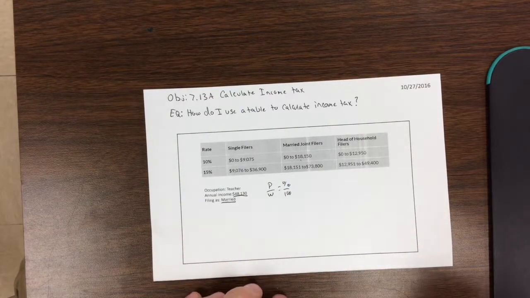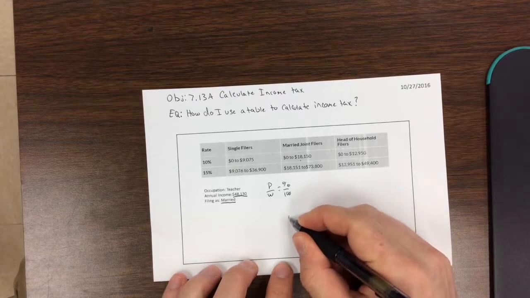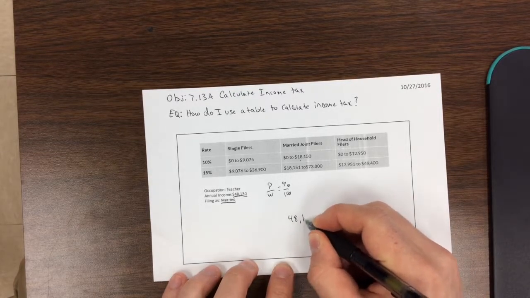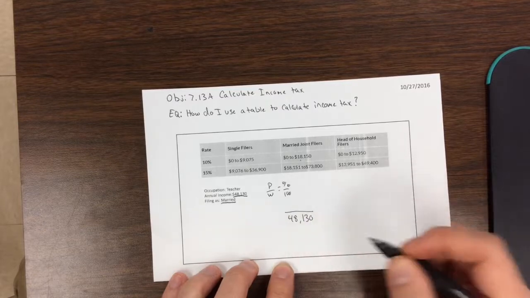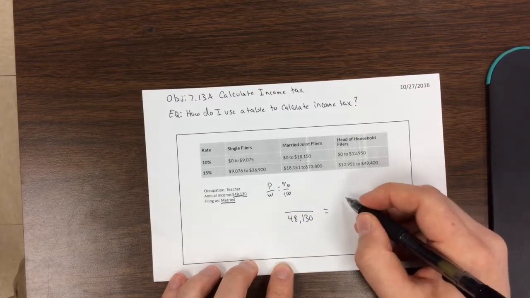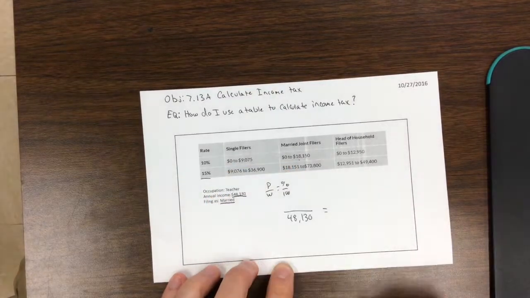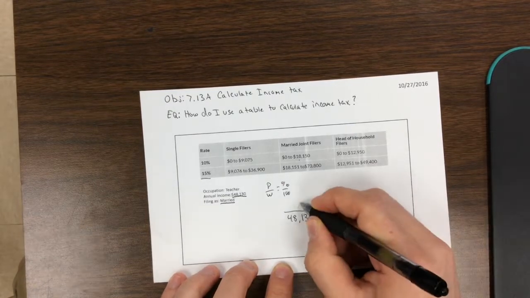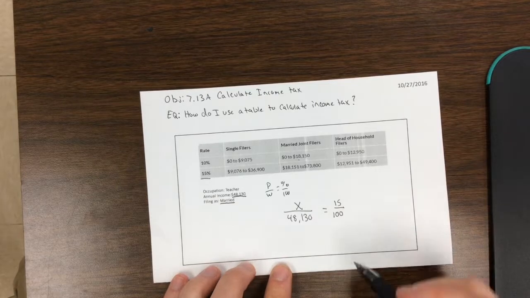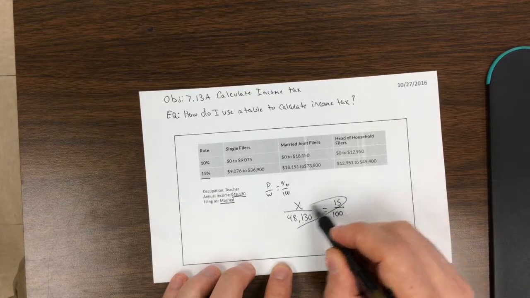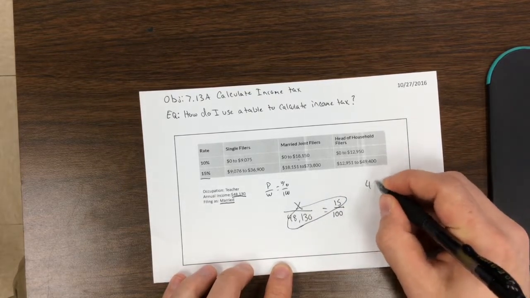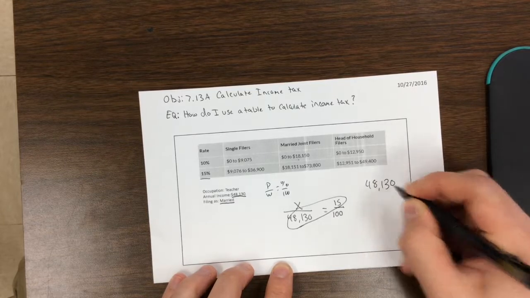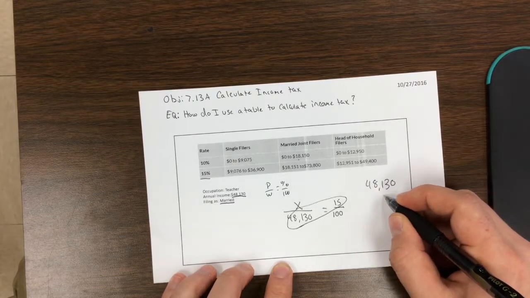Our whole would be the amount of income, so 48,130. Our percent is 15% right over here, 15. 100 will always go here, and our x would go here. This is what we're looking for. So you cross multiply and divide. 48,130 times 15.